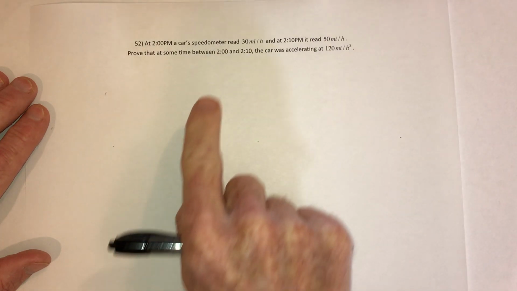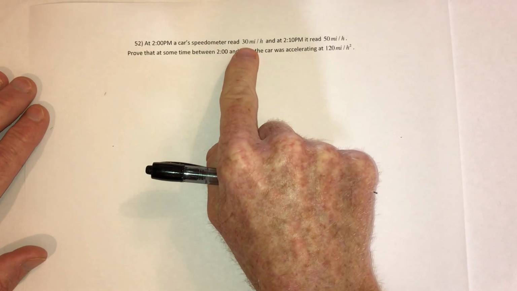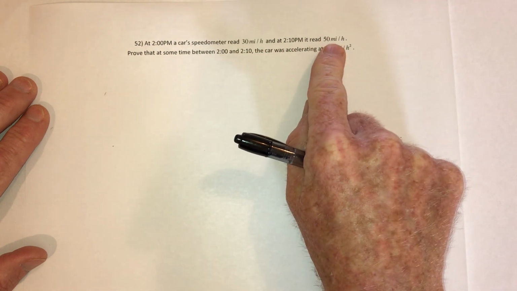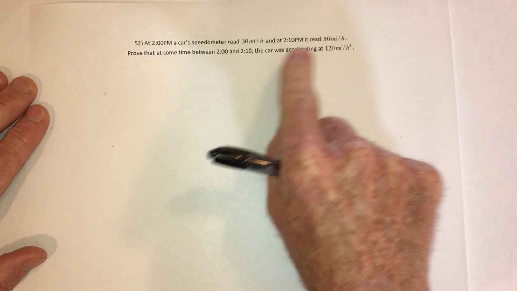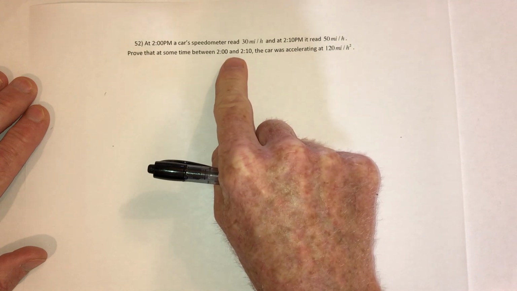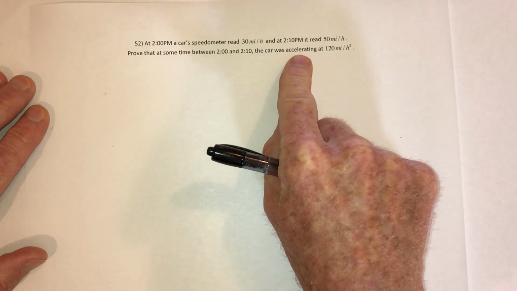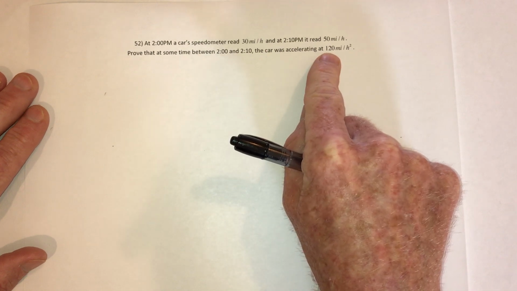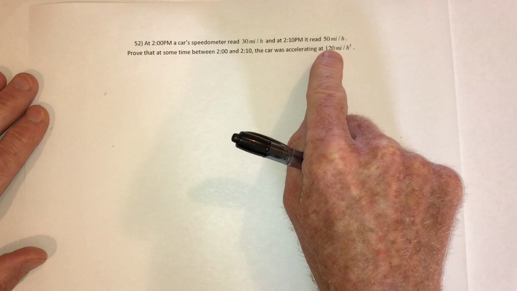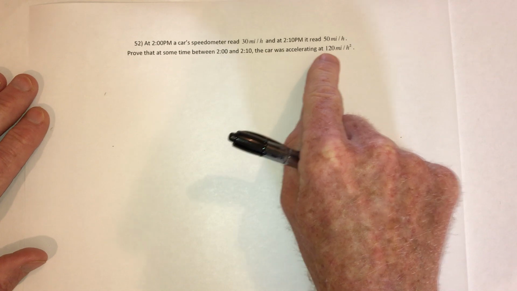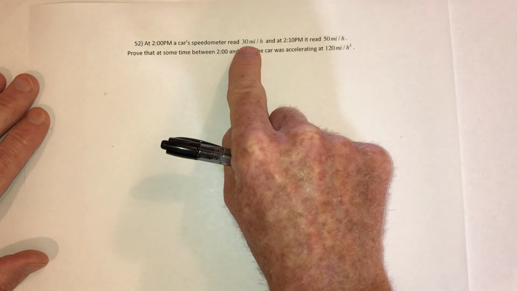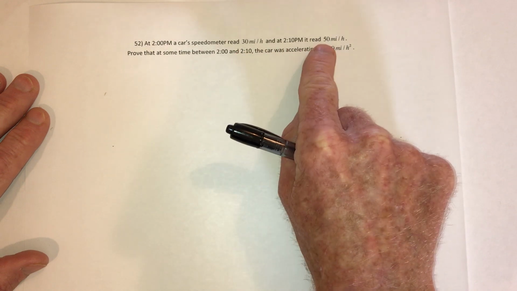So somebody's driving along, they're going 30 miles an hour. Exactly 10 minutes later, they're going 50 miles an hour. So prove that in those 10 minutes, the car at some moment was accelerating at 120 miles per hour per hour. At first, it may sound like this is ridiculous because how could they be accelerating at 120 miles an hour if they're only driving 30 and 50?